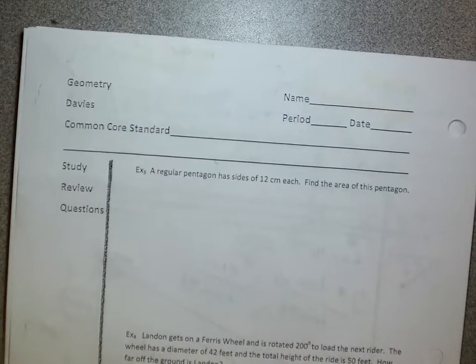Okay, here we go. All right, we got 2 more. Okay, number 3, a regular pentagon. Let me go ahead and draw a regular pentagon. All right, a regular pentagon.